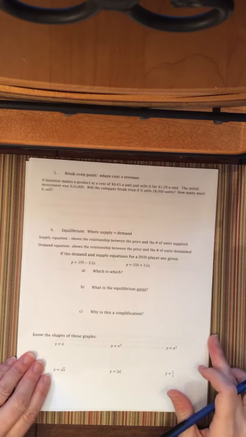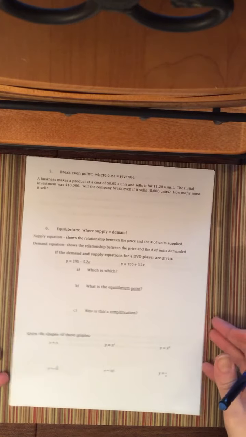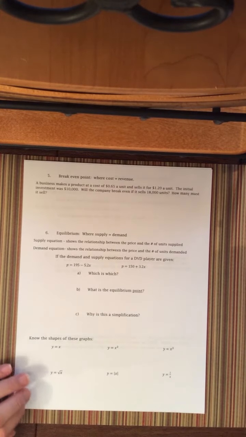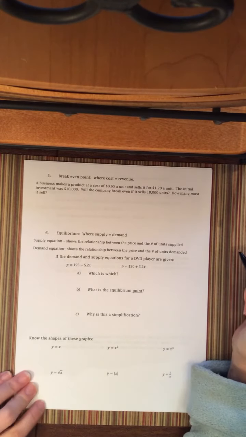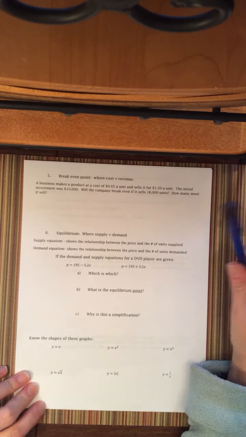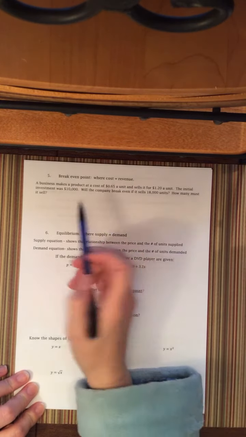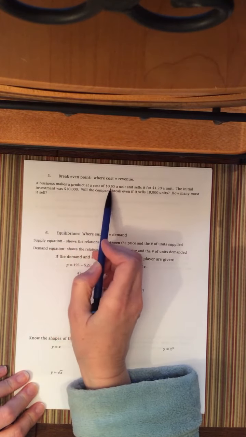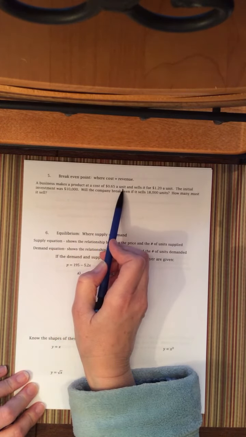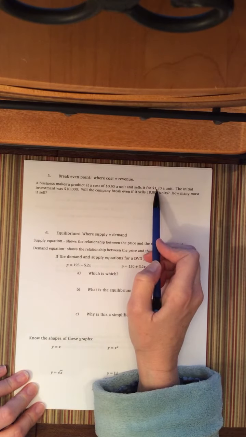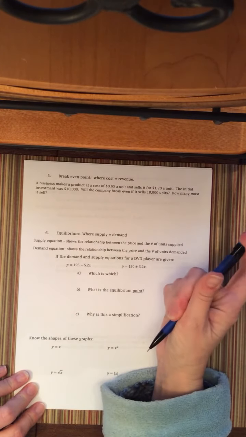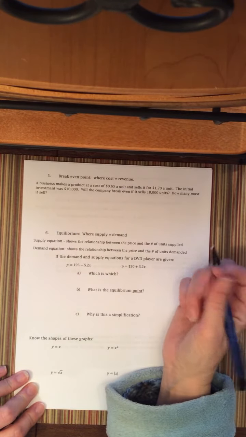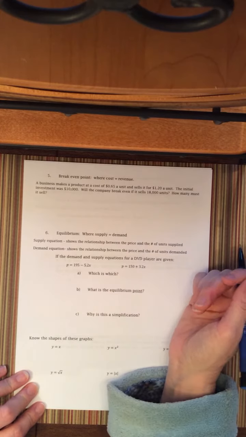This connects with economics in terms of business calculus by something we call the break-even point, where our cost equals our revenue. So if you have a situation where a business is making a product at a certain cost per unit and selling it at another cost per unit, and you know what the initial investment was, you can figure out whether a company is going to break even.